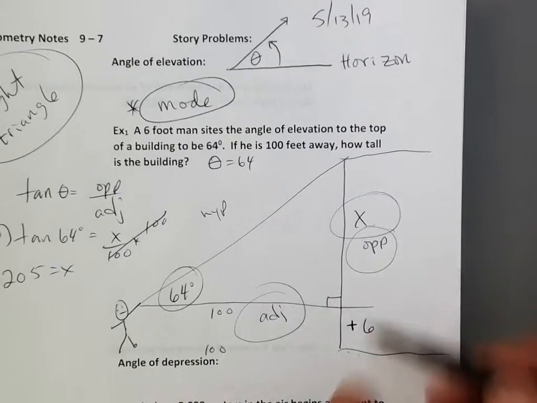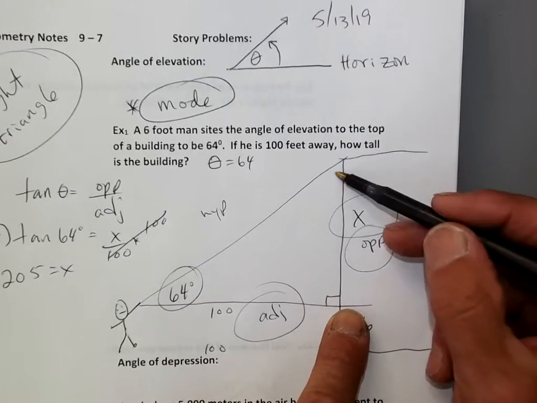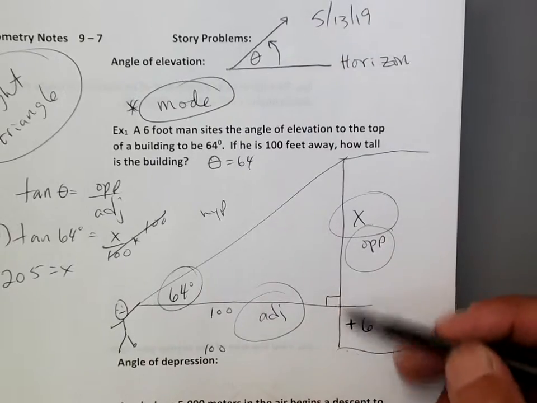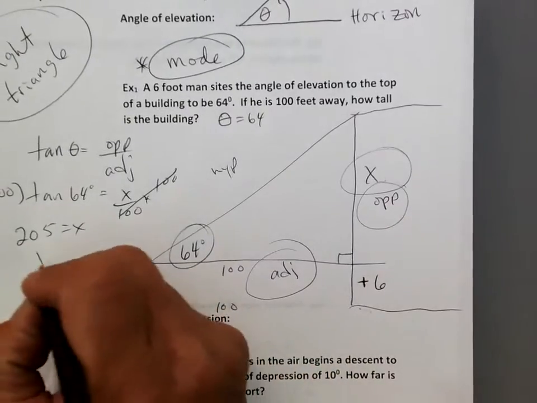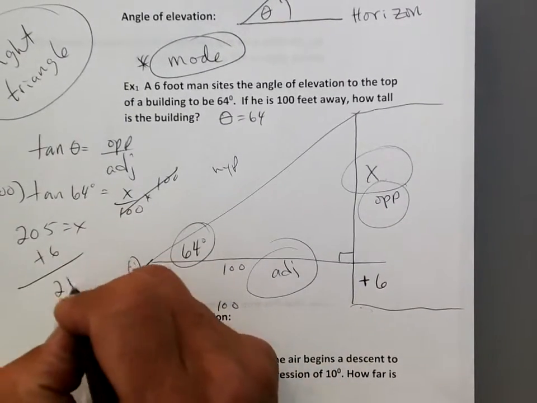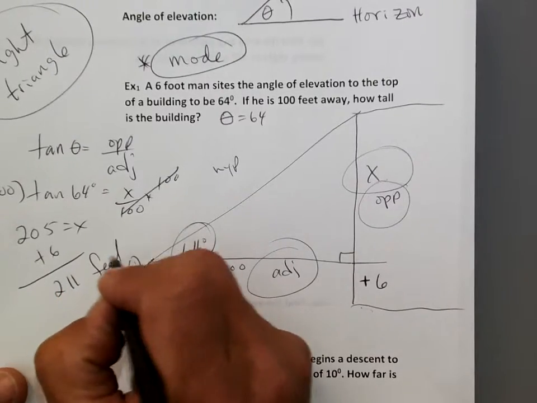Almost done, because that's 205 from here to here. So I add in the height of the man, add in his 6 feet, and I get 211 feet for the height of the building.